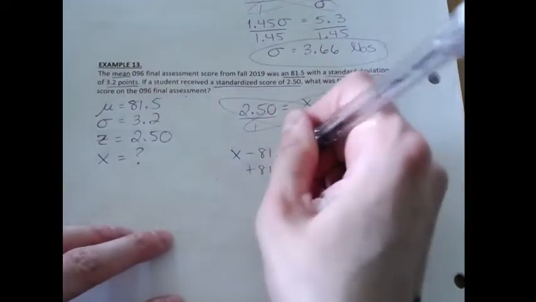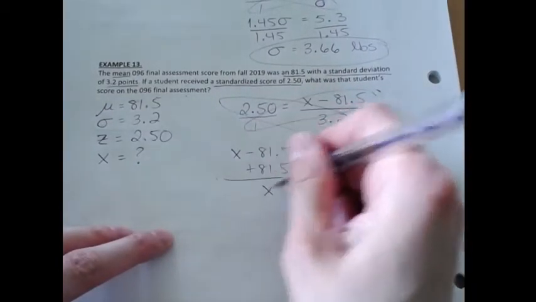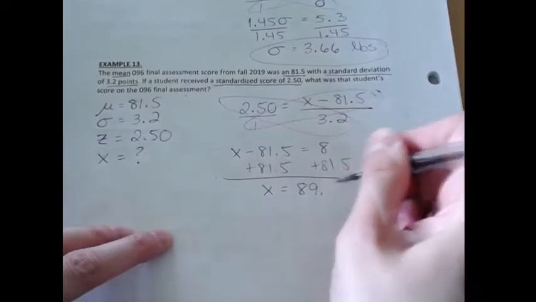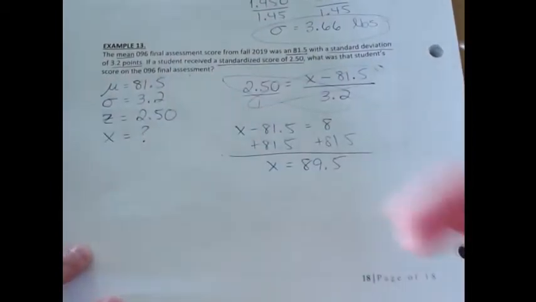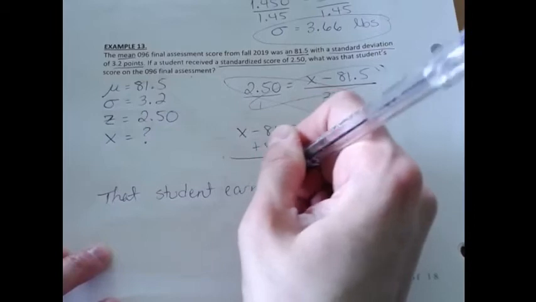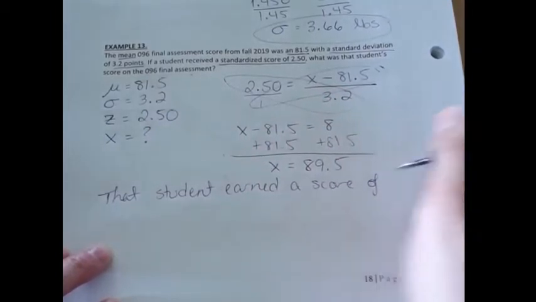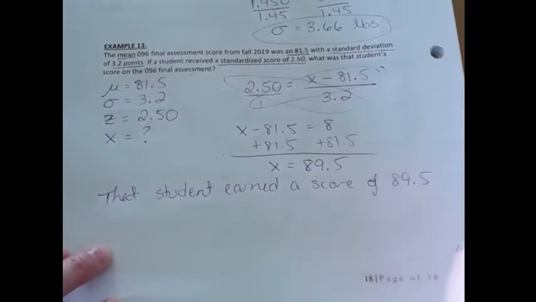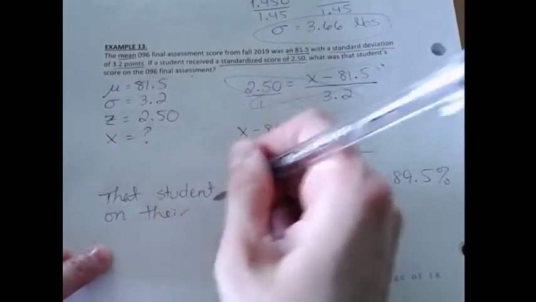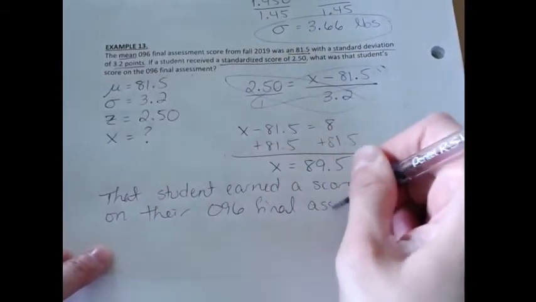We add the 81.5, and we note that x is 89.5. So we can say that student earned a score of 89.5% on their 096 final assessment.